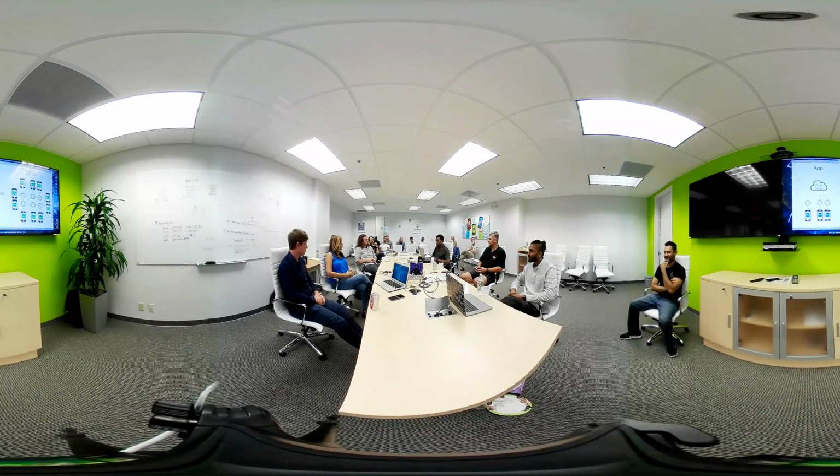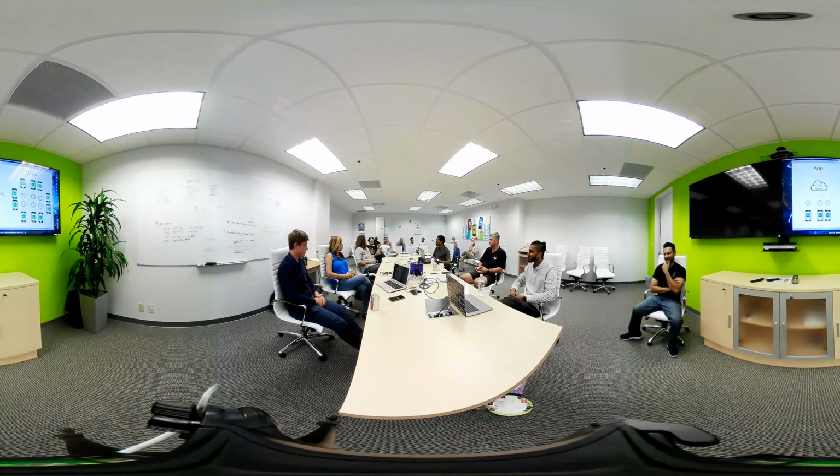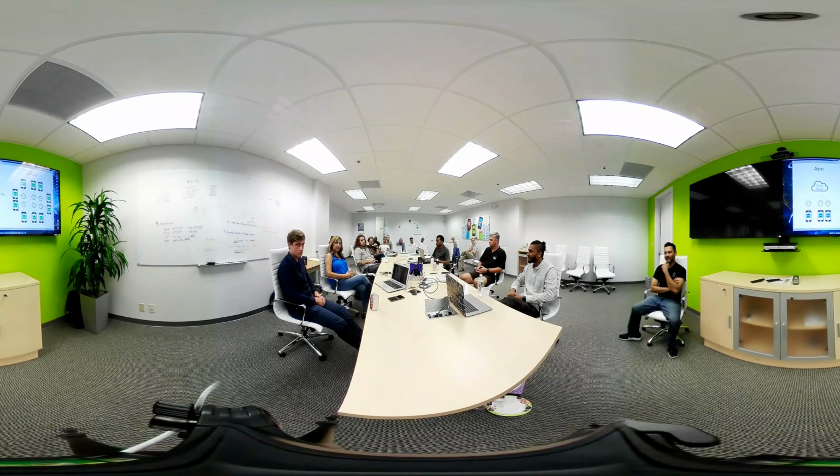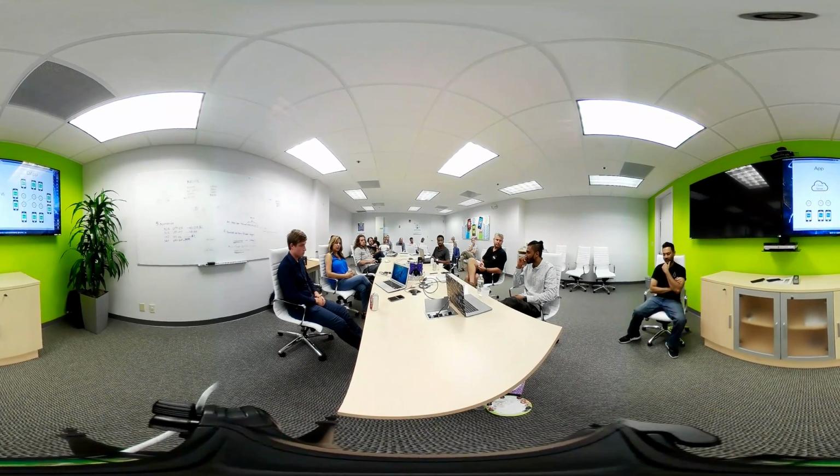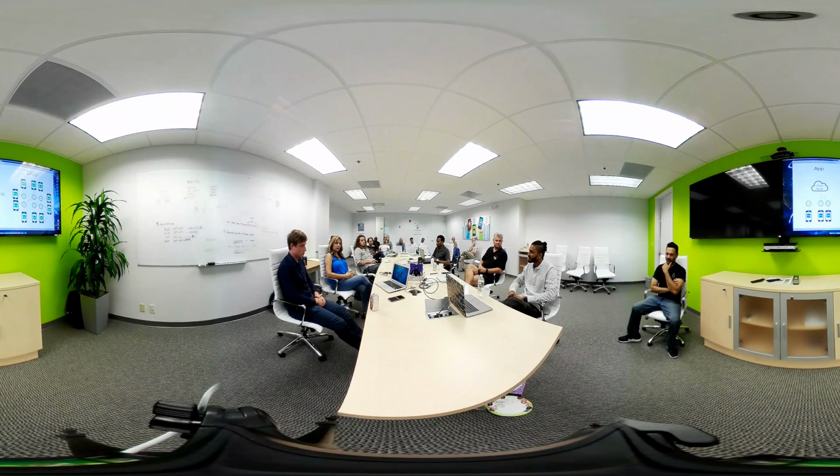So the dApps don't run on the network; they run on the client? No, they run on the network, but you can do a hybrid thing. EOS just released an official project for MongoDB integration. So you can have a lot of your data in MongoDB and just have it partially stored in the blockchain or hash the blockchain.